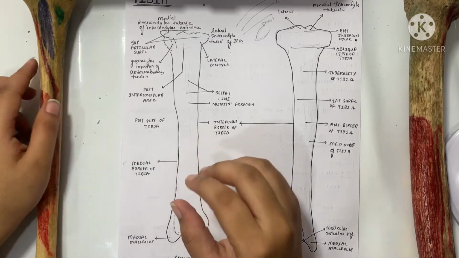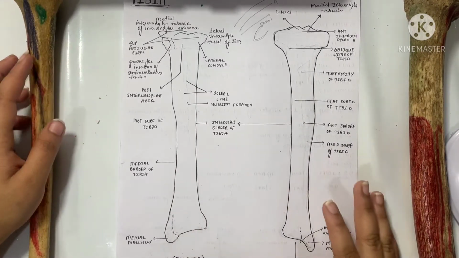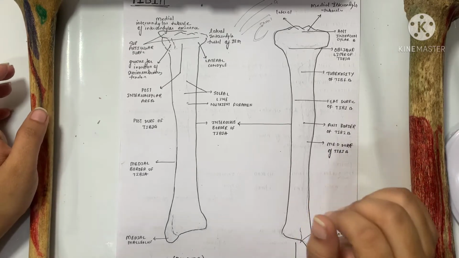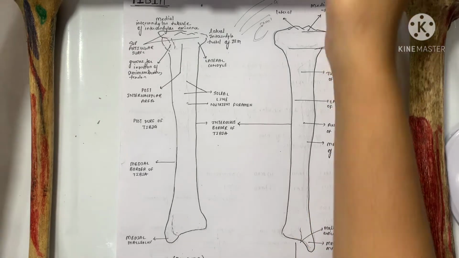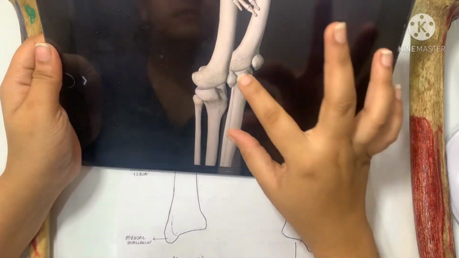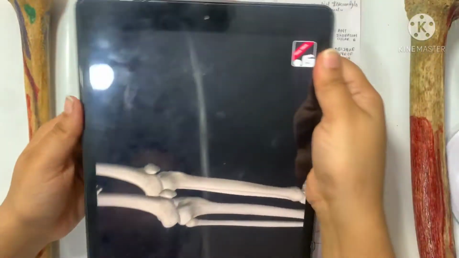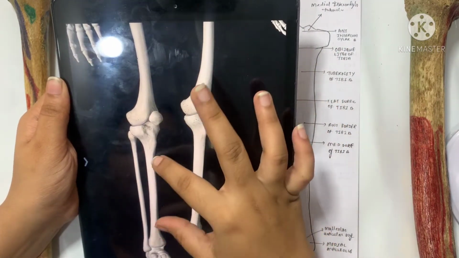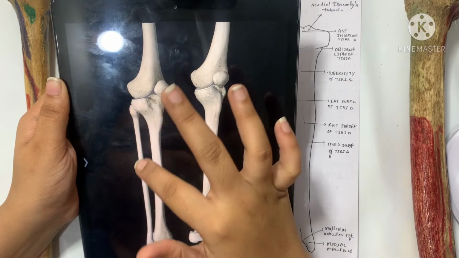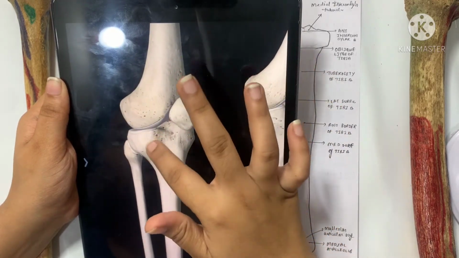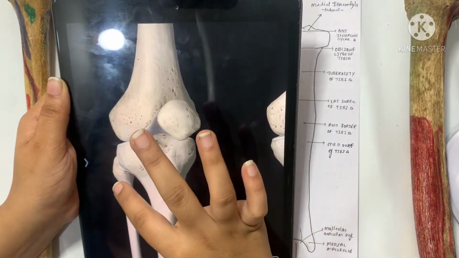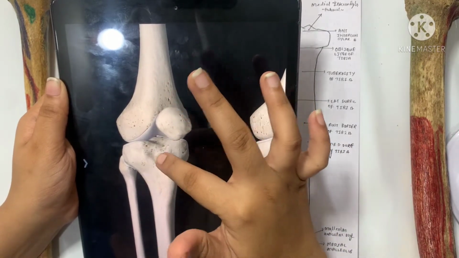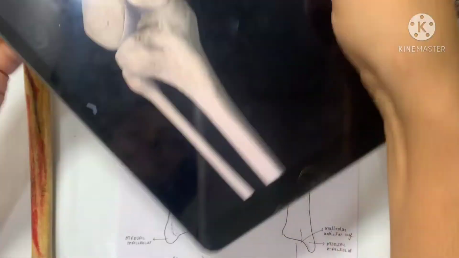So, it is the medial bone of the leg, and its function is that the tibia alone receives the weight from the femur and transmits it to the foot. So this is how it articulates. See, this is the femur, and this is the tibia and fibula. So, tibia articulates with the femur and fibula articulates with the tibia. So tibia is the only bone which articulates with the femur.